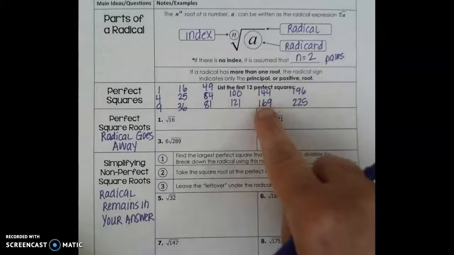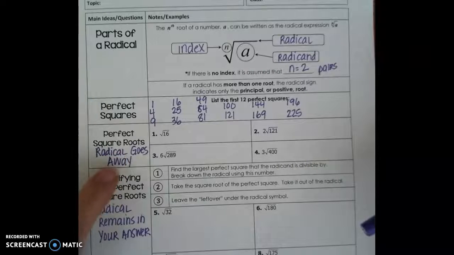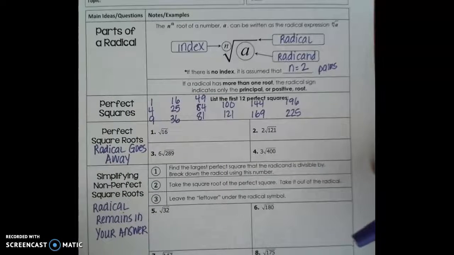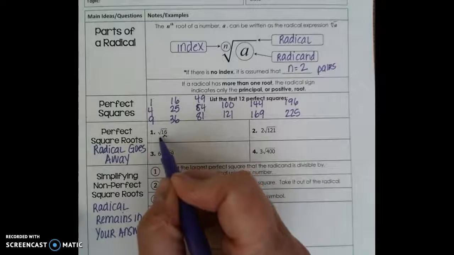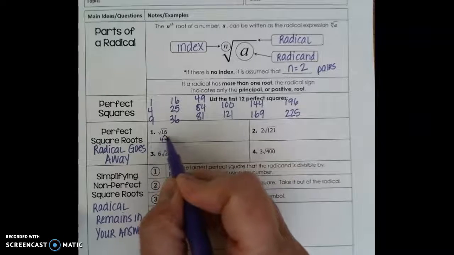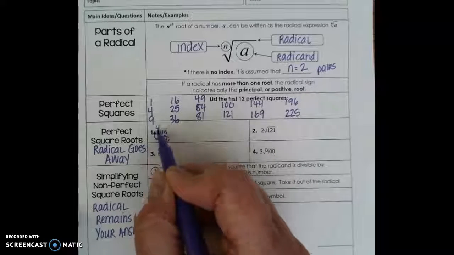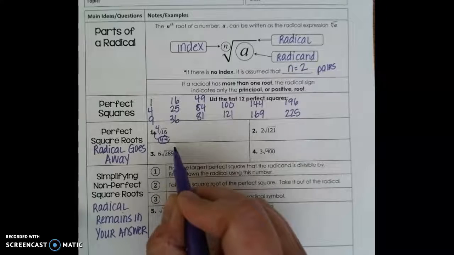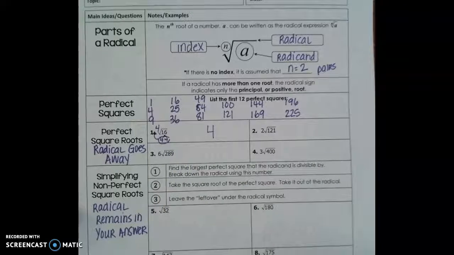We talked about what some perfect squares were. And what's important about the perfect square is if what's underneath the radical is a perfect square, your radical is going to go away because there will be nothing left to remain under it. For example, 16 is a perfect square. It's made up of 4 times 4. That is a pair of 4s. That means one single 4 comes out. But there's nothing left to remain underneath the radical, so your answer is 4.